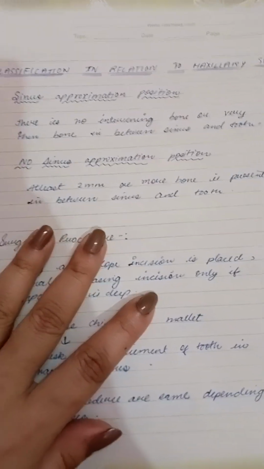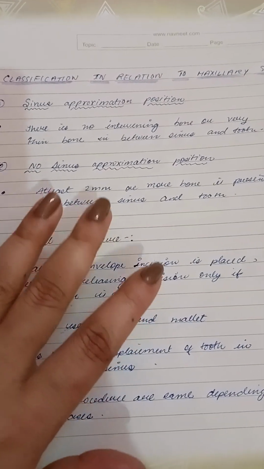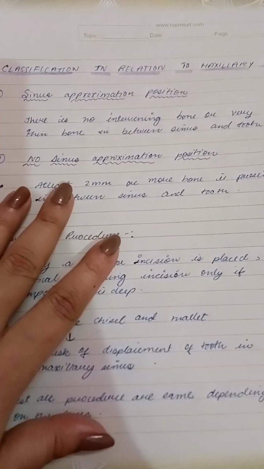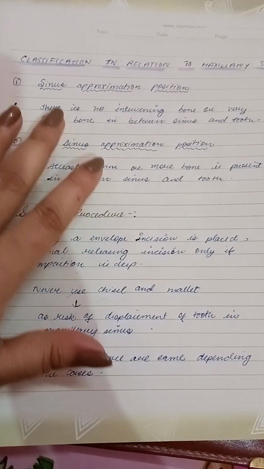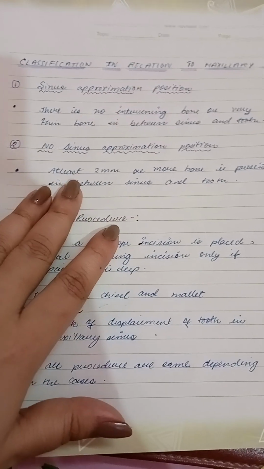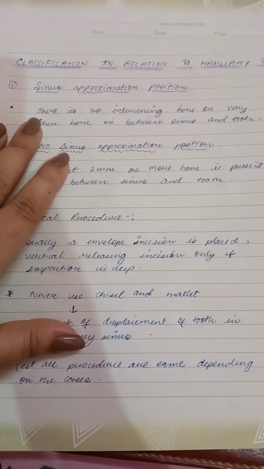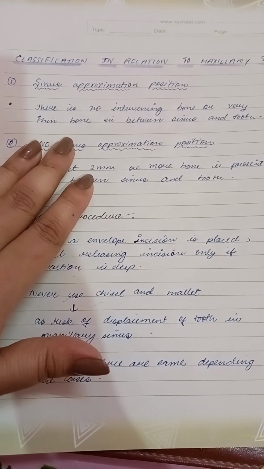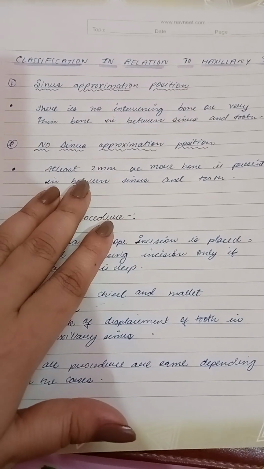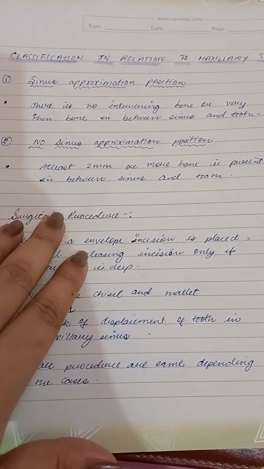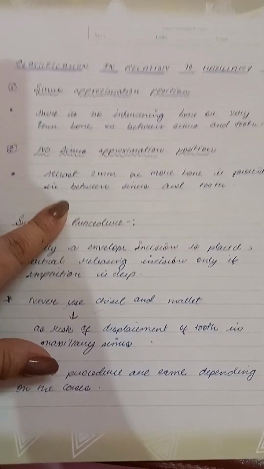Now next, classification in relation to the maxillary sinus. We have seen the classification in relation to the second molar, Winter's classification. Now in relation to the maxillary sinus: sinus approximation position and no sinus approximation position. In the sinus approximation position, there is no intervening bone or very thin bone between the sinus and the tooth, and in the no sinus approximation position at least 2 mm or more of bone is present between the sinus and the tooth. So this is the difficult one, this is the easier one.